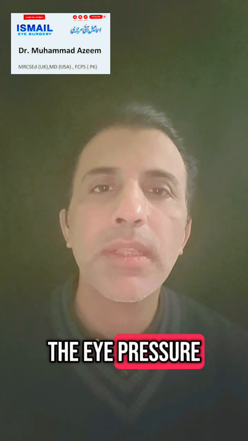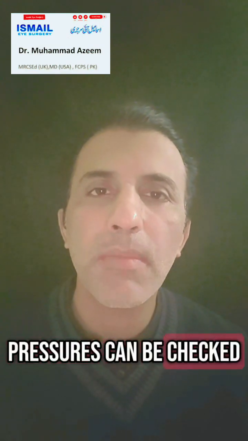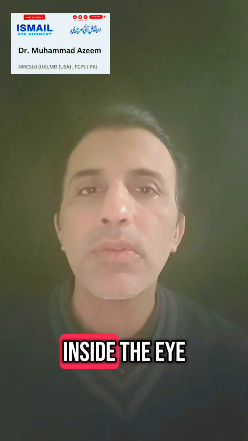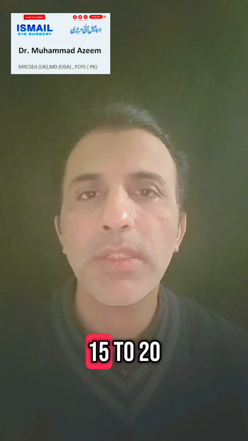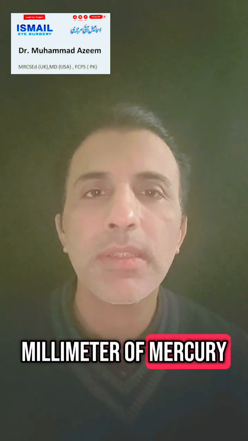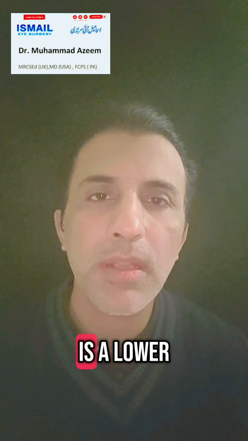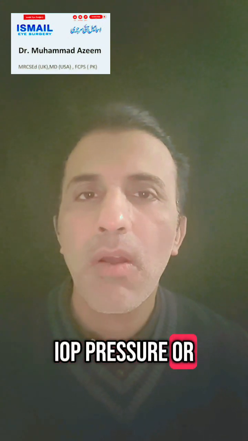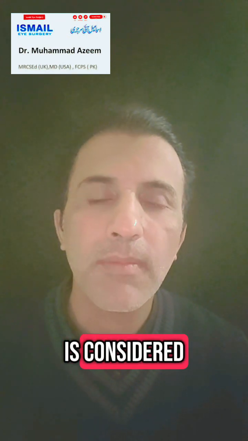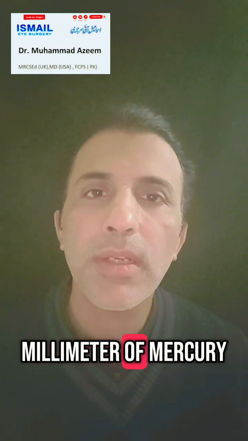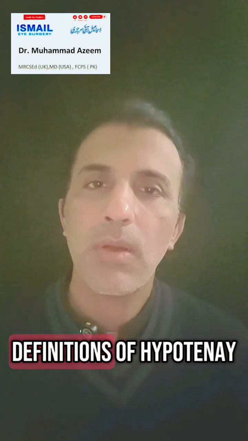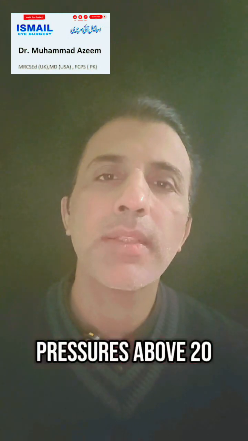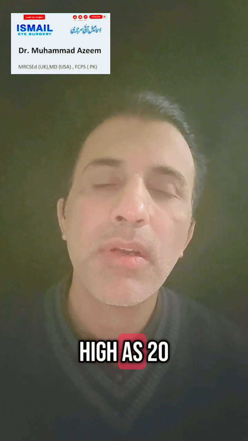The normal pressure inside the eye, if we measure it with different methods, should be between 15 to 20 millimeter of mercury. A lower IOP is considered when it is less than 8 millimeter of mercury. It is known as hypotony, or there are other definitions of hypotony as well. And higher pressures above 20, they can go as high as 40 and above. They are known as higher IOPs. How can they affect the central retinal artery?